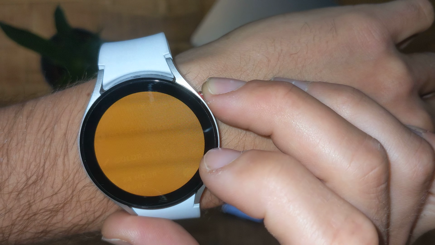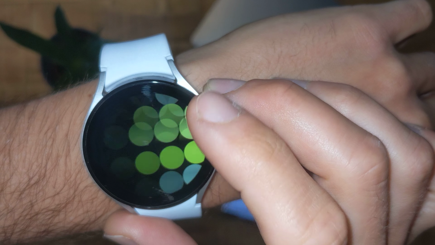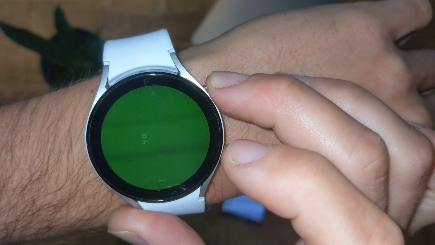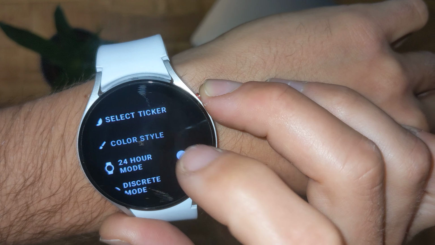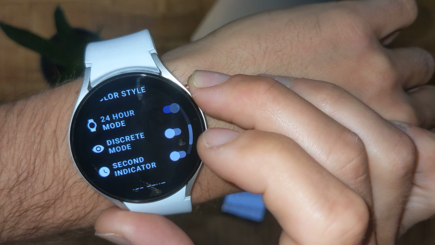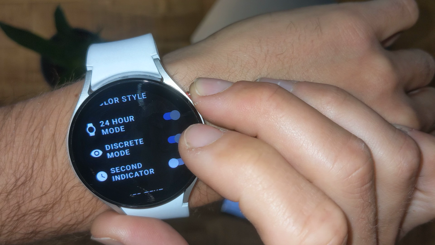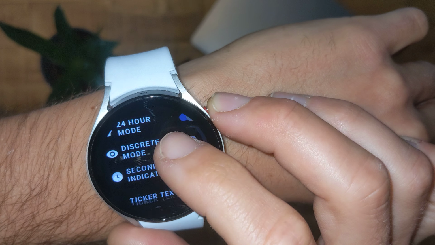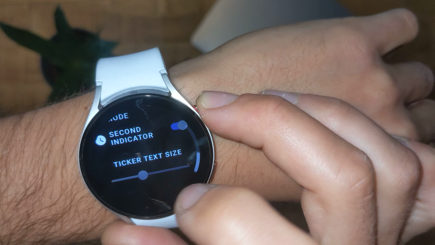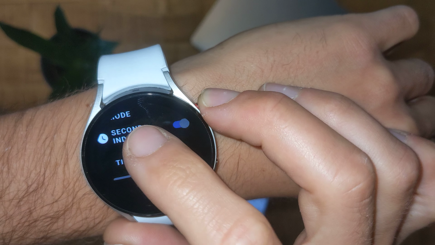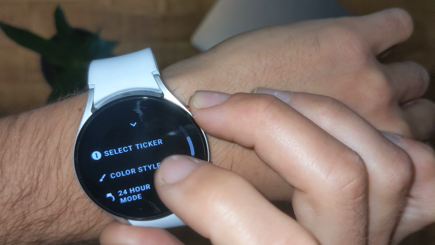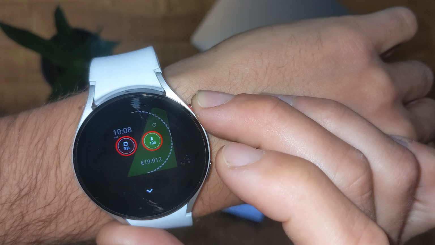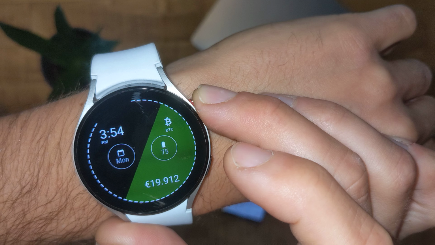You can change the color style to be any color you possibly like. Let's go for this cool green. You can set the 24-hour mode. If you enable discrete mode, you will hide the currency symbol, to give you a bit more privacy. You can enable a second indicator. You can change the size of the price a little bit. And that's it. If we back out now, you'll see the new colors.